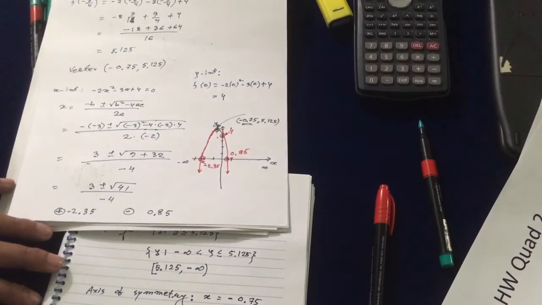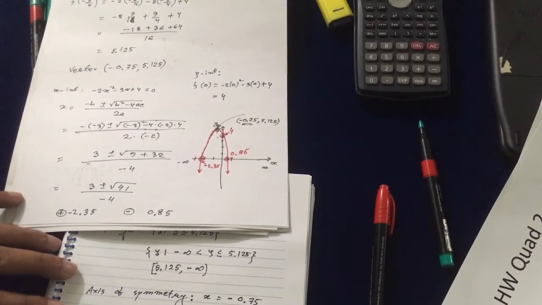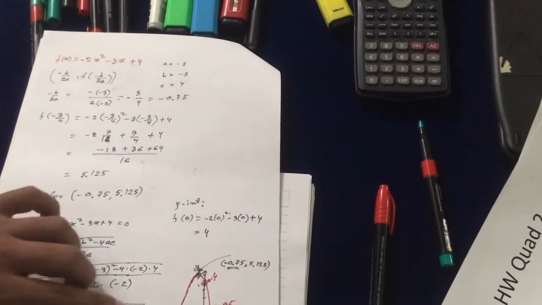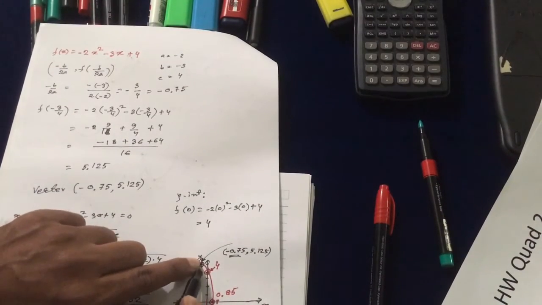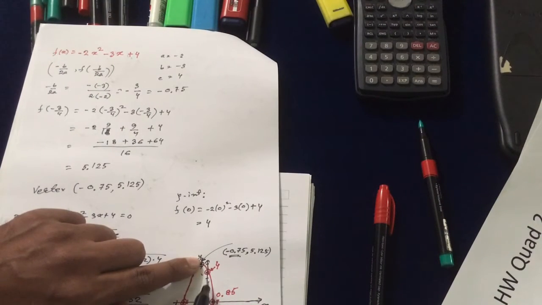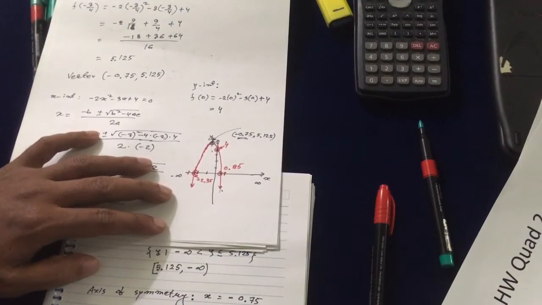Now let's look at the increasing and decreasing parts. Let's find out the increasing first. From the vertex, this side is decreasing for sure, because when the x value increases, the y value decreases. So first let's write the decreasing part.